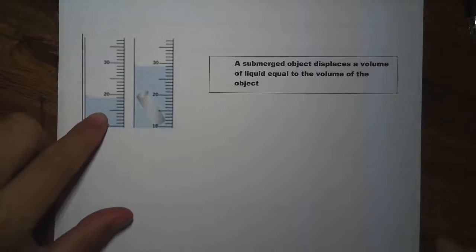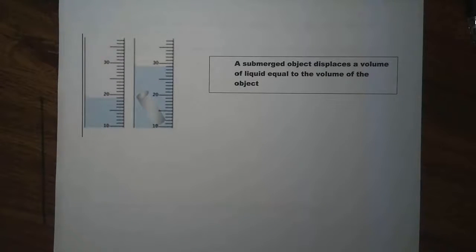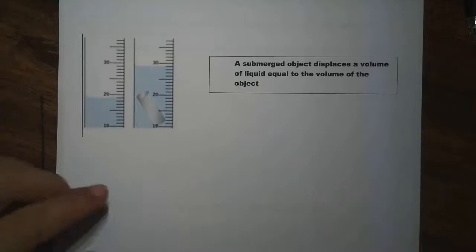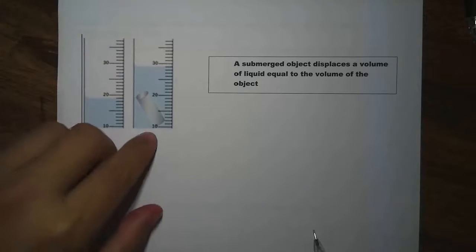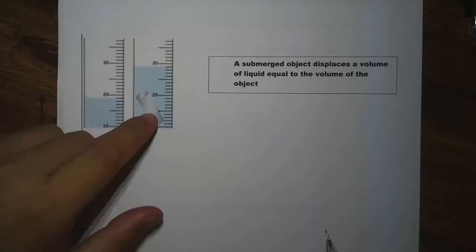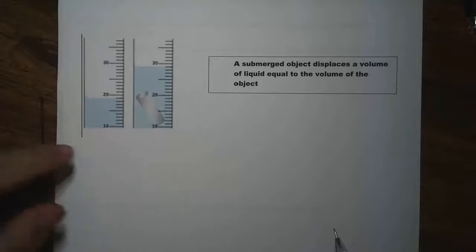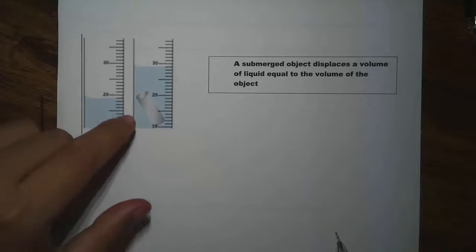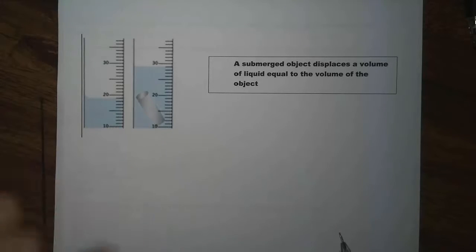So let's go back and look at this picture right here. First of all, we have water, and the water will be in a graduated cylinder or any container. What we have here is an object or a substance. We want to measure the volume of this object very quickly, and one way we can do it is using the water displacement method.